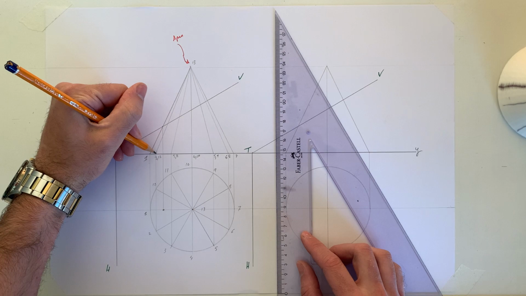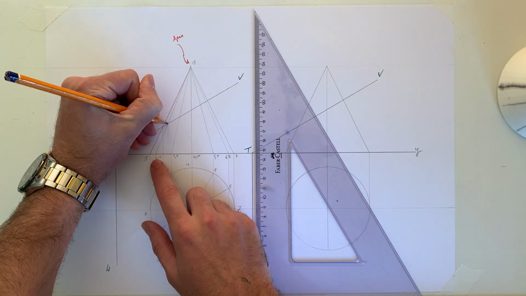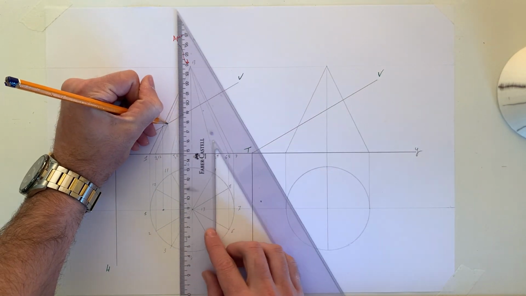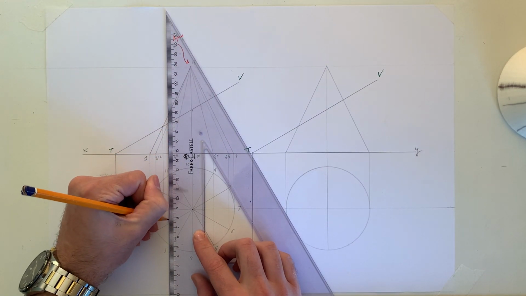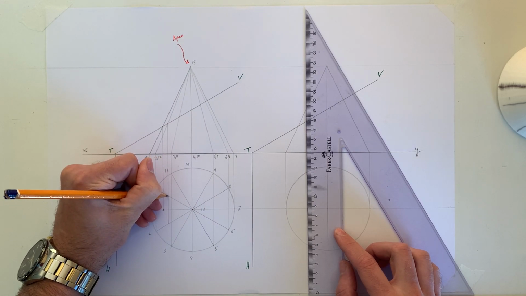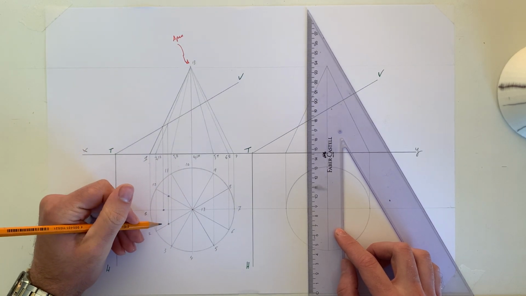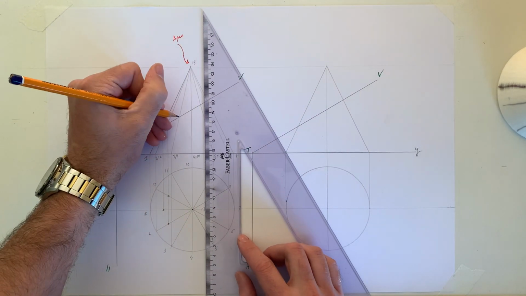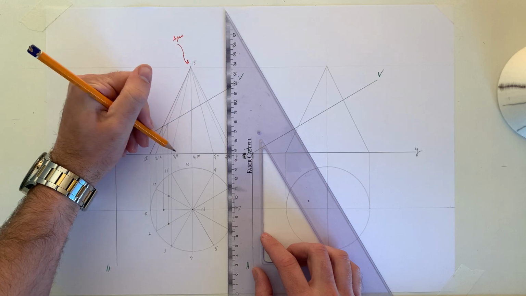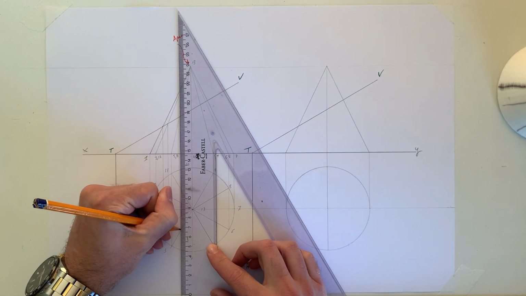So 2 to 13 is here. And now remember, this is also 12 to 13 because they're overlapping. So when I bring it down, I'll mark it on both. We'll mark it in nice and heavy here with dots so you can see clearly where they are. 3 to 13 and 11 to 13. Two next generators.